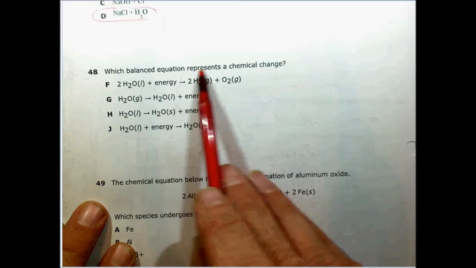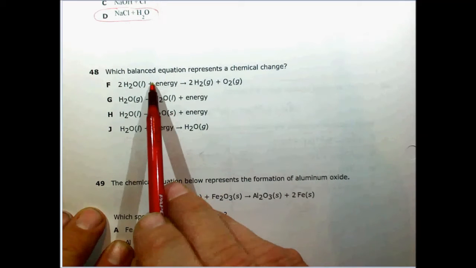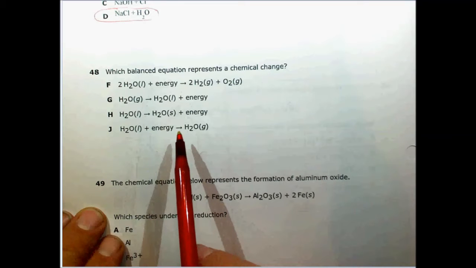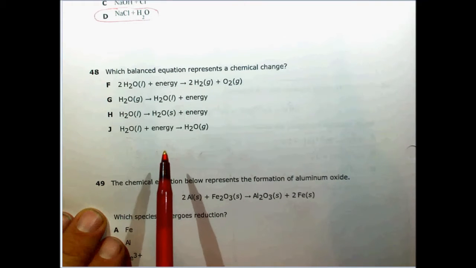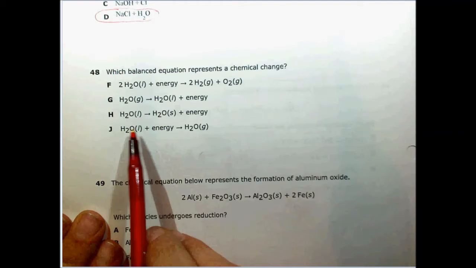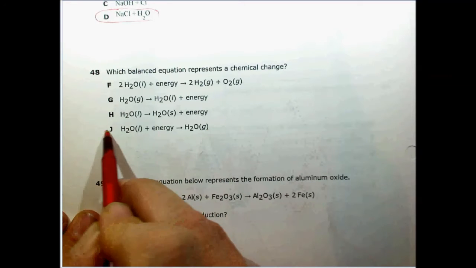Which balanced equation represents a chemical change? Well, we can see that all of these involve energy, so that doesn't help us any. What we need to do is find out which ones involve a change in actual composition. Here, H2O in the liquid state becomes H2O in the gaseous state. Well, evaporation is not a chemical change.